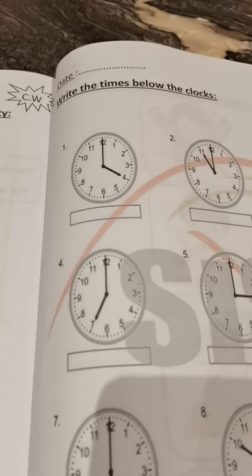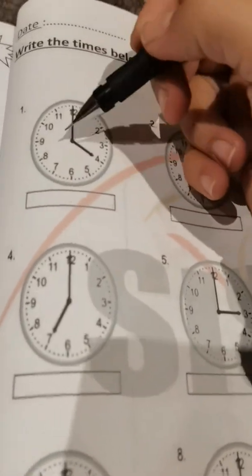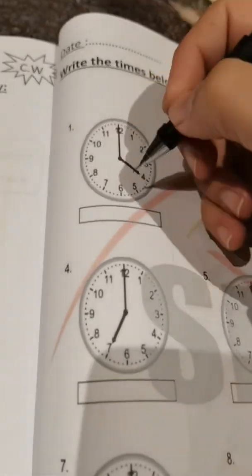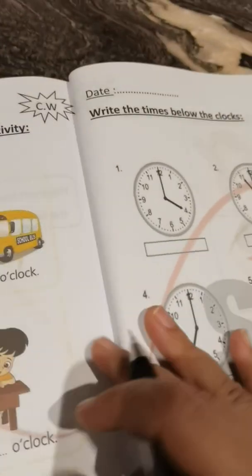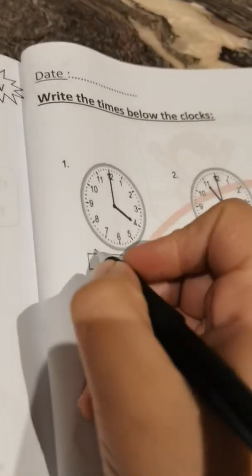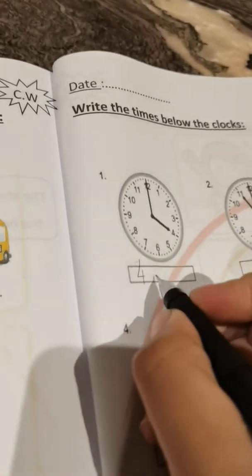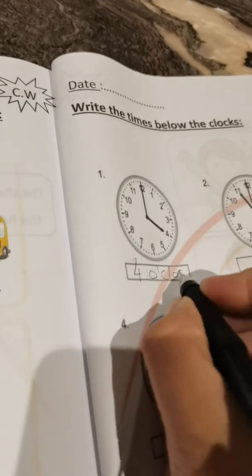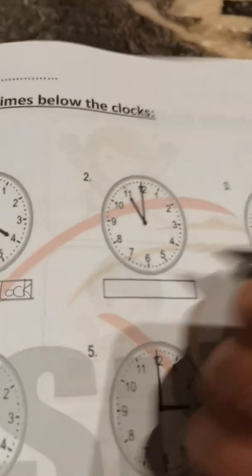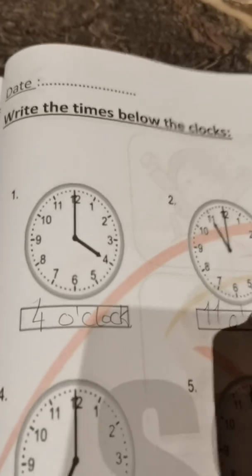Next one here, I need to write the time. So I will check for the long hand and short hand and then I will write the time. What's the time here? Yes, this is 4 o'clock. Next one, yes, the short hand is looking at number 11. So this is 11 o'clock.